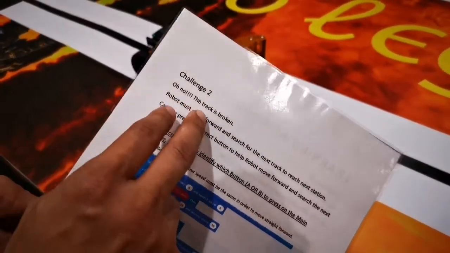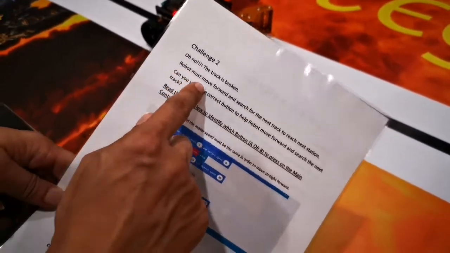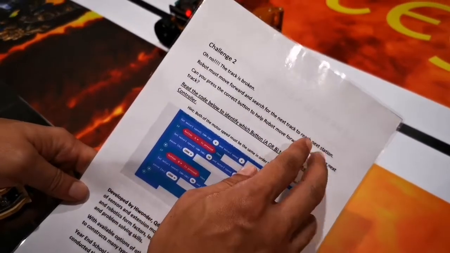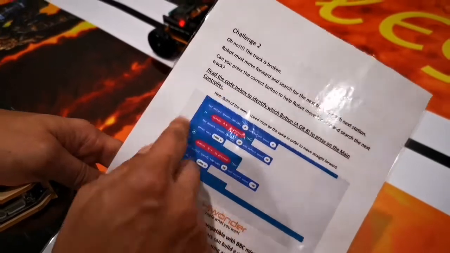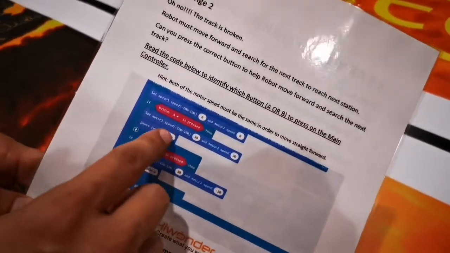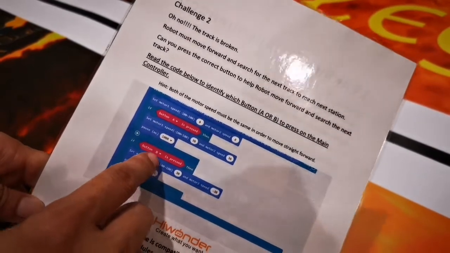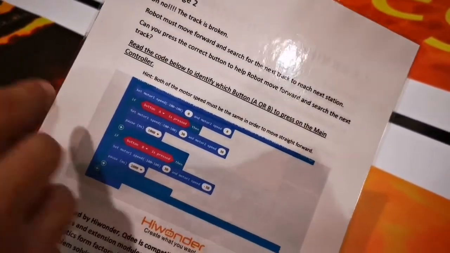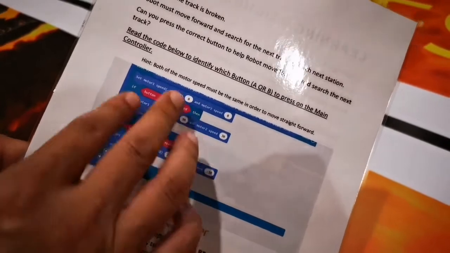On challenge 2, it says that the track is broken. The robot must move forward to search for the next track to reach the next station. So they have to read the code and identify what to press next. In the code itself, there's actually a button A and button B on the microbit itself, and they have to read the code to understand what it means.